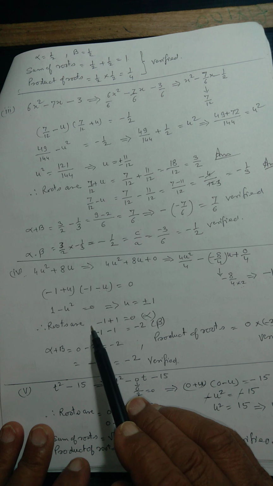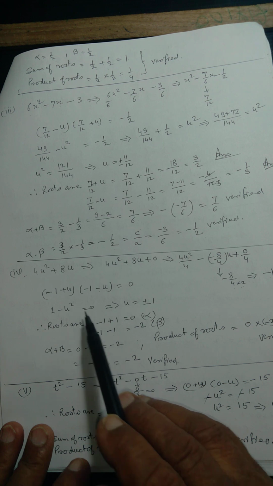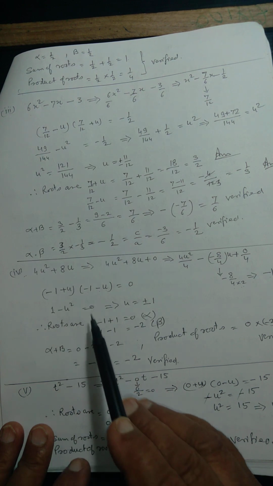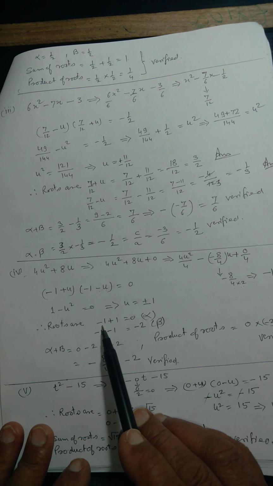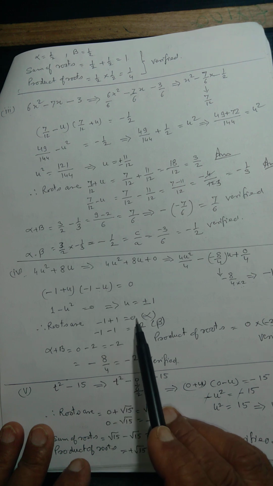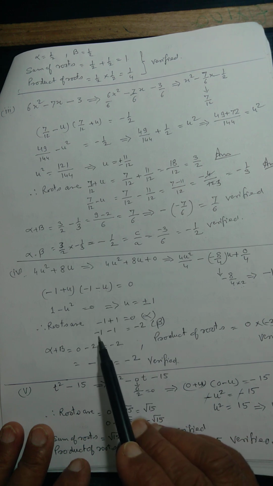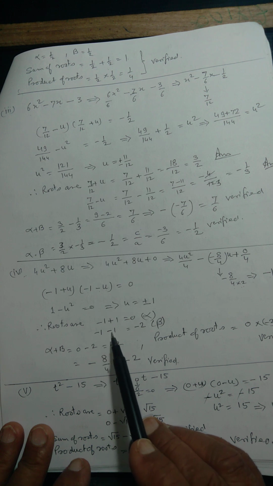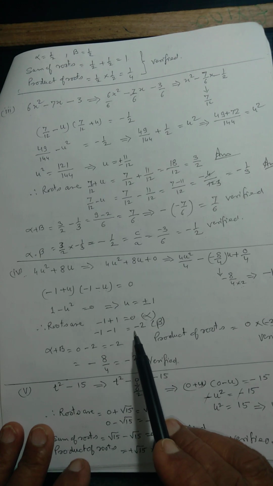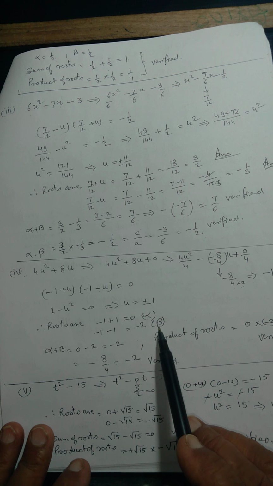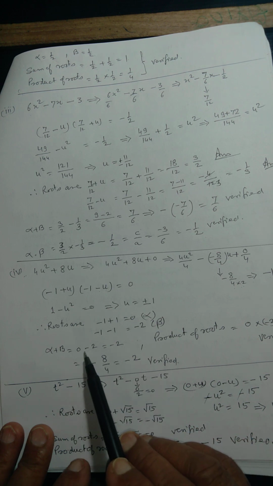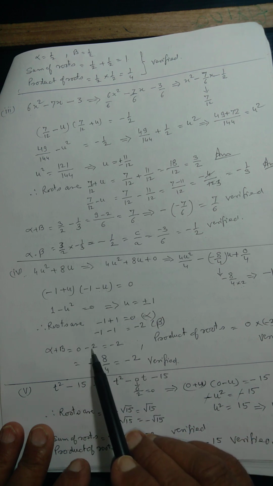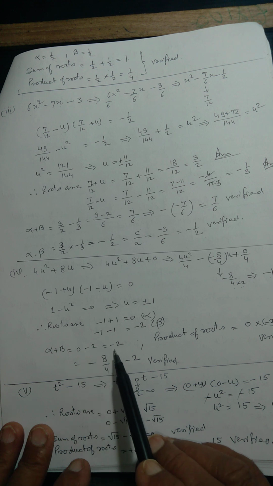So u is equal to plus minus 1. Now the roots are, you see, I have put the value of u here. So it will become minus 1 plus 1, that will be equal to 0. This will be the alpha. Minus 1 minus 1, so it will be minus 2, that will be beta. So sum of the roots, 0 minus 2, that will be equal to minus 2.